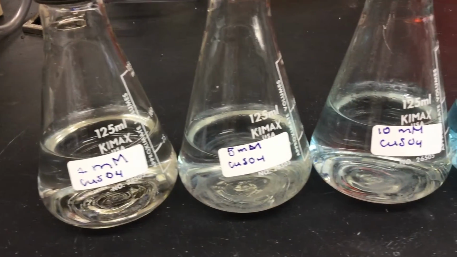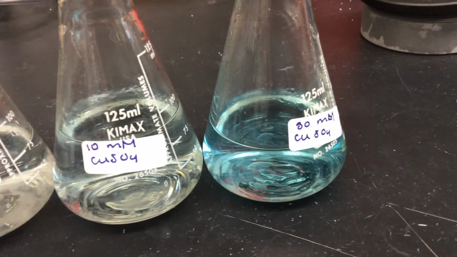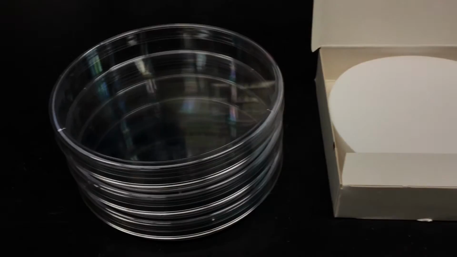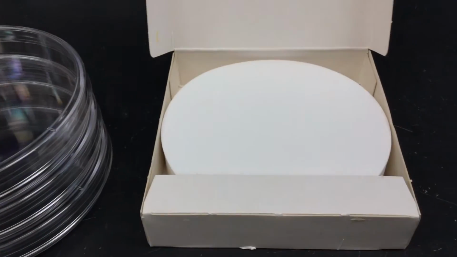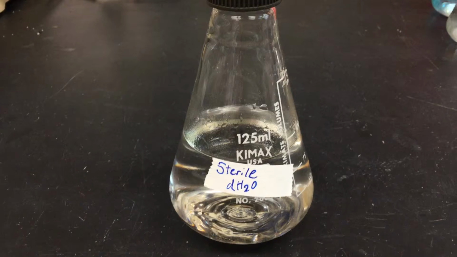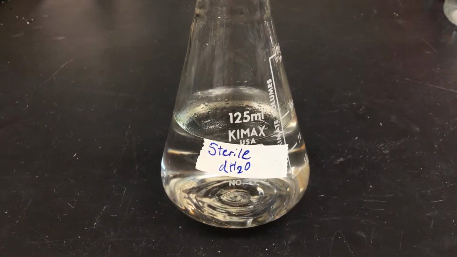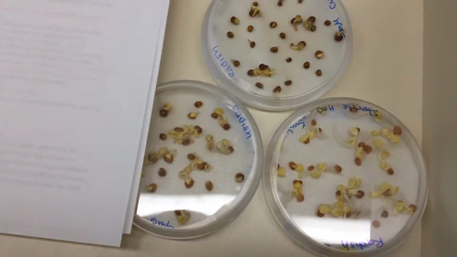For our experiment, we are preparing 4 different dilutions of copper sulfate and then placing 5 milliliters of each one onto a petri dish with filter paper, and then placing radish seeds on them. Our control will be a petri dish of sterile water and radish seeds. We will store them in a dark area and record their germination rates.